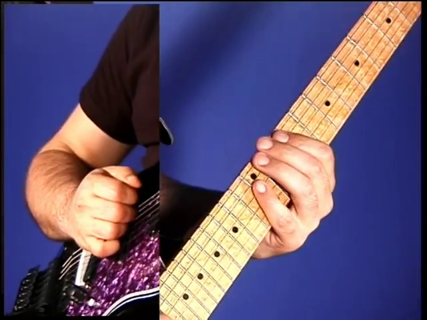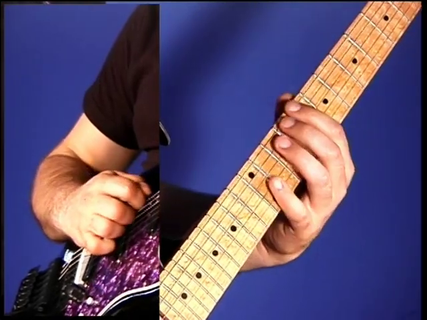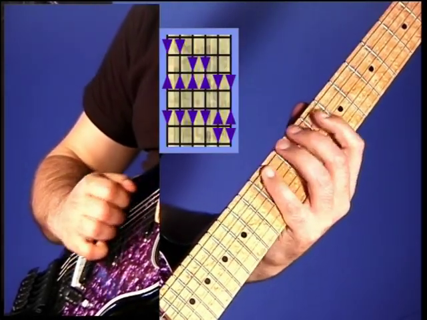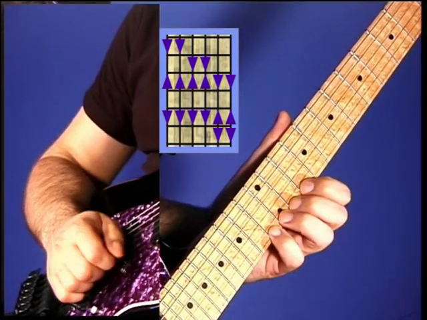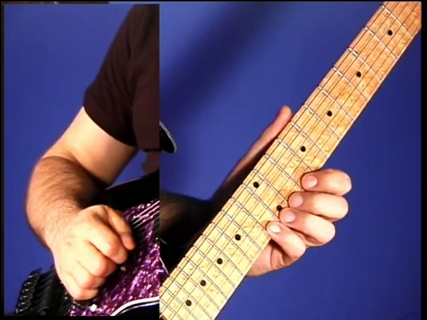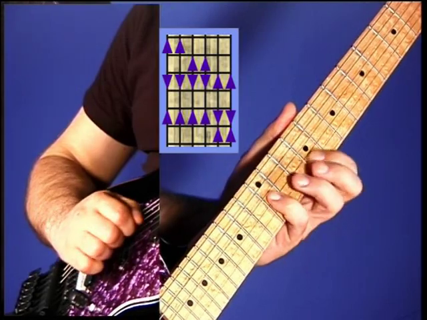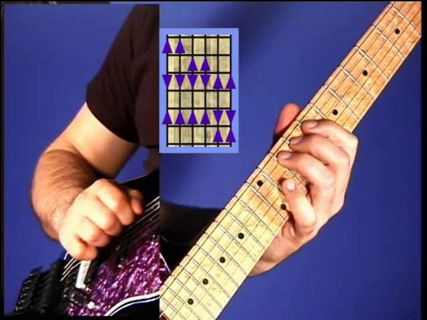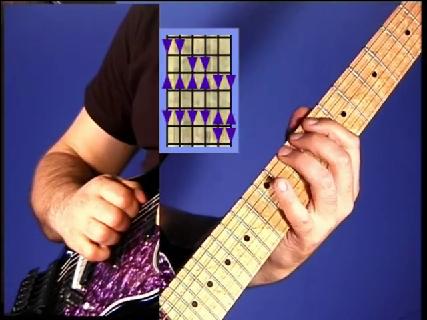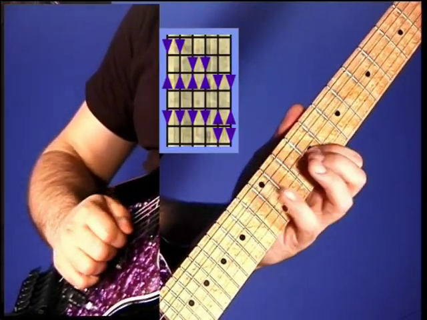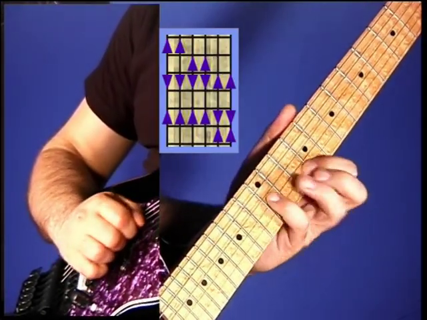On ascending, each string would be picked down, up, down, down, up, down, and so on. And descending, the picking is up, down, up, down, and so on. And the whole point of sweep picking is that when you're going from one string to the next, you're conserving energy, you're conserving motion.